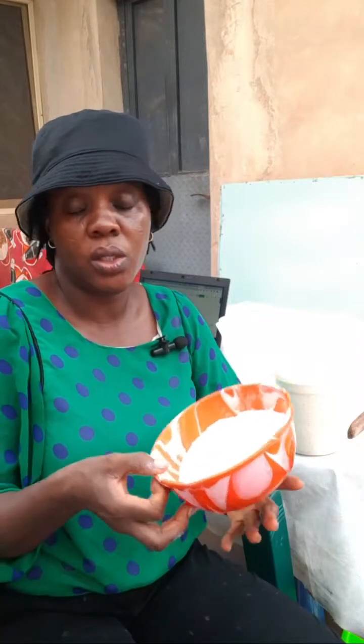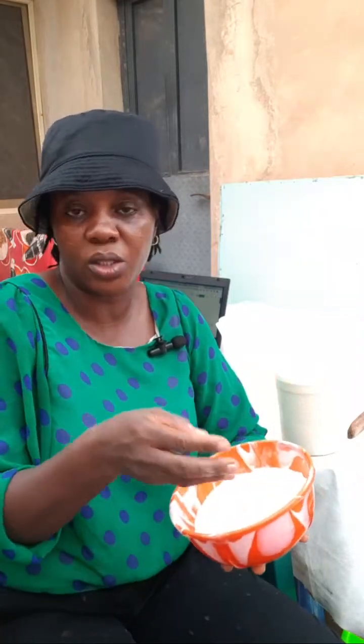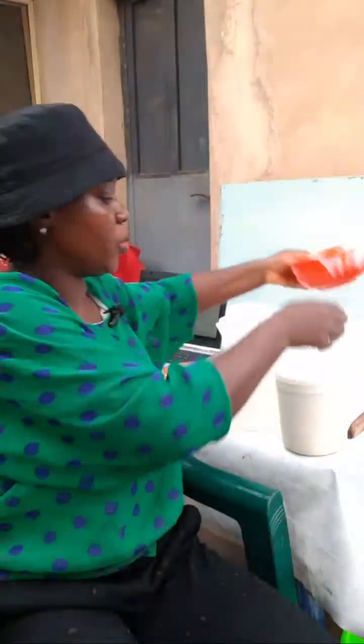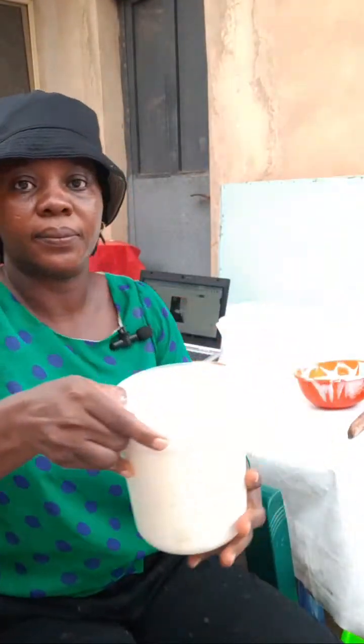The safety precaution is that it is mild, but it is like dust, like powder. You just be careful when you are using it that you don't inhale it. That's just it. So this is our natural soap.